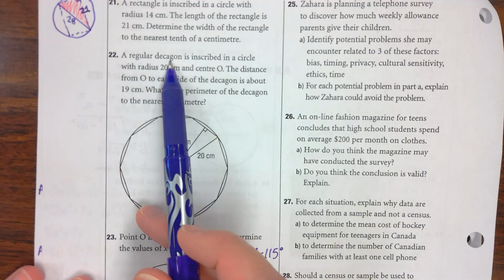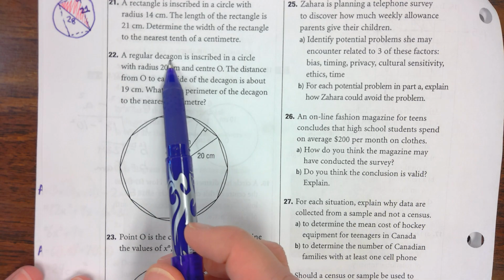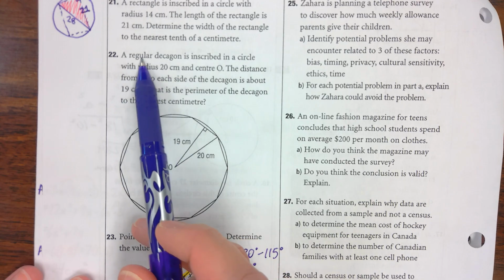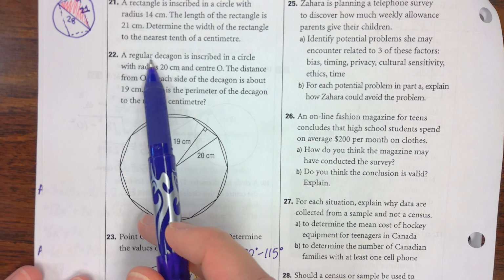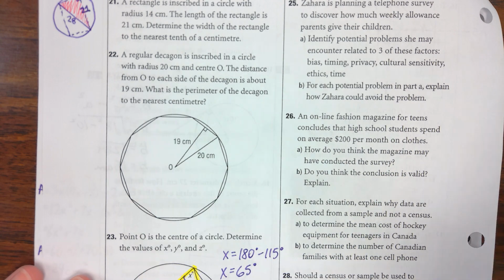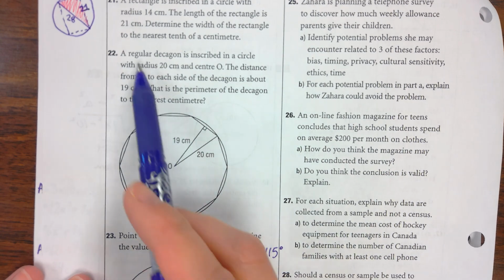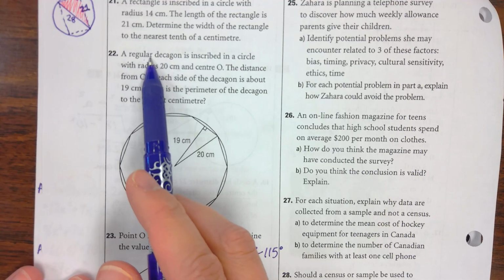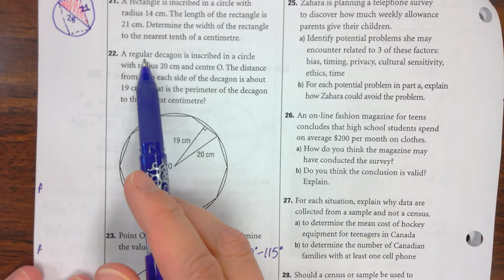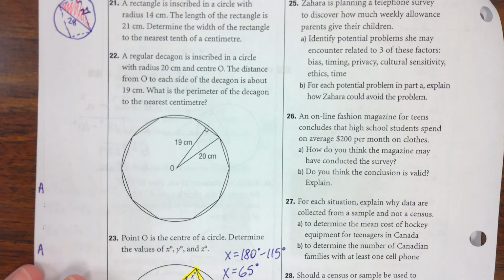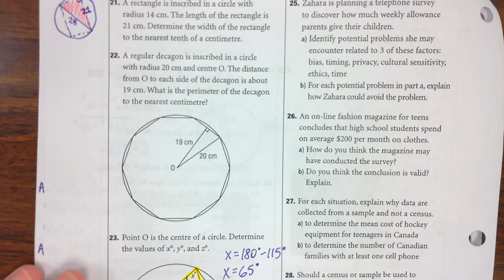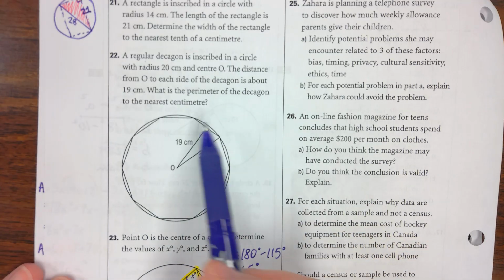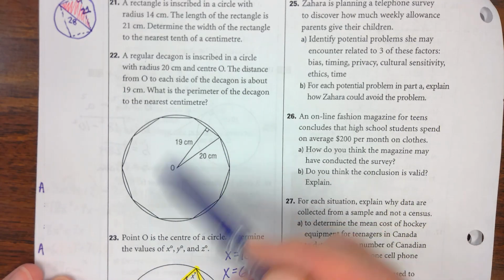Number 22, decagon. How many sides is a decagon? 10, right? Okay. What does a regular decagon mean? Right, thank you, Google. Oh, hey, I didn't know Google was in my class. So regular decagon means 10 sides, all equal length. All the sides are equal and all the angles are equal. So in this case, they even drew the diagram for you.